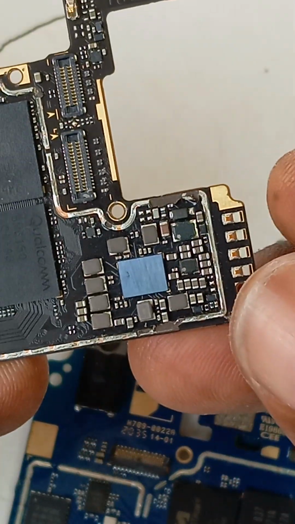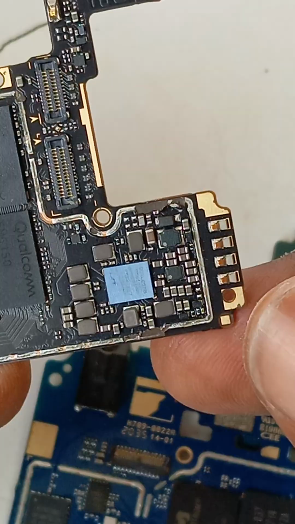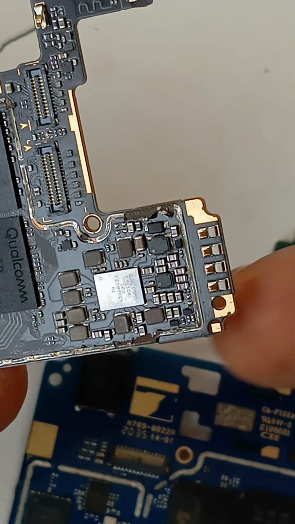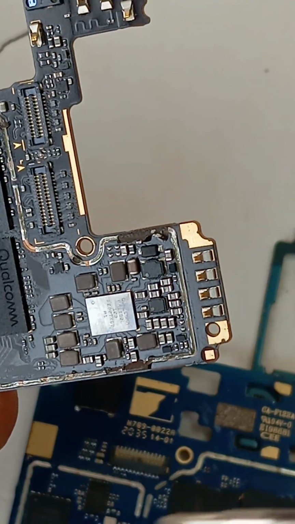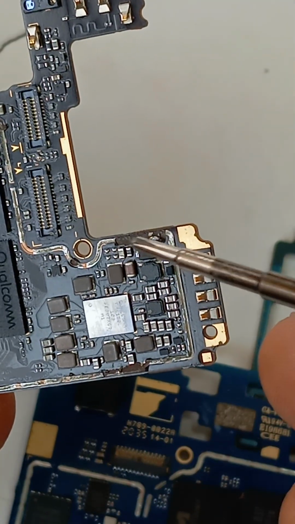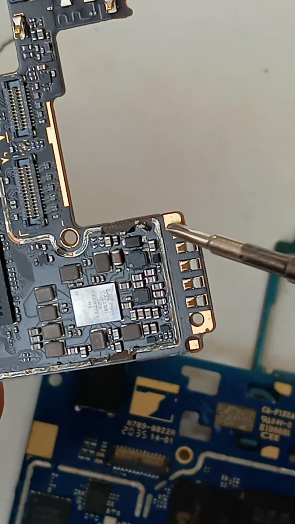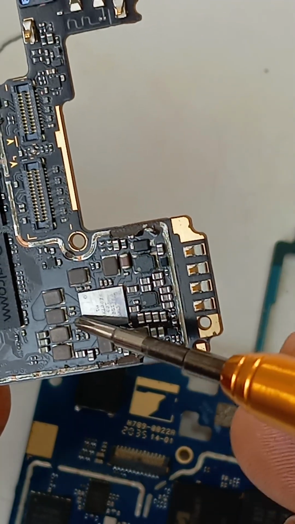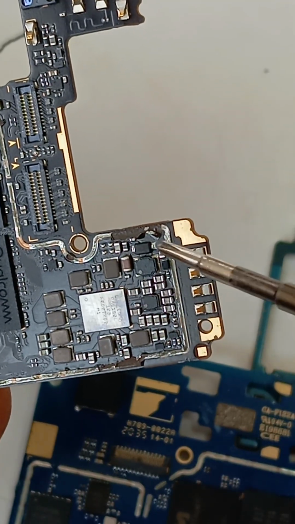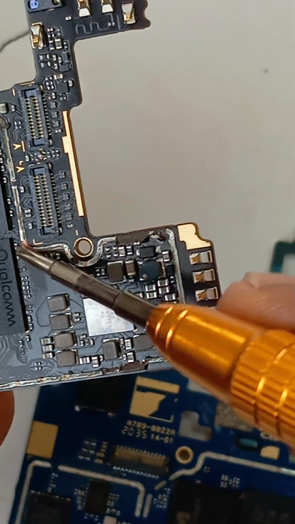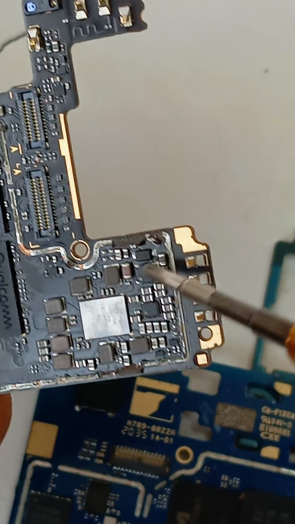But if I show you this area, can you tell me where the backlight section is? If you look closely, you're going to see where the backlight is. This is the backlight section, but there's no 6-pin IC. If you check closely, this is the power IC, and the power IC is the one that generates the backlight for this phone.